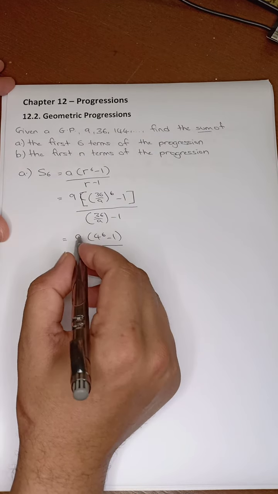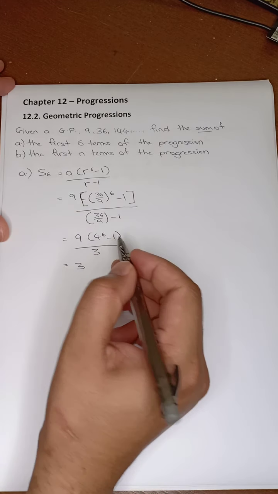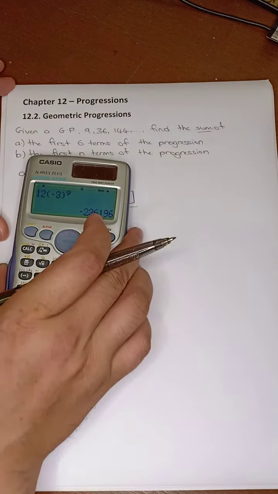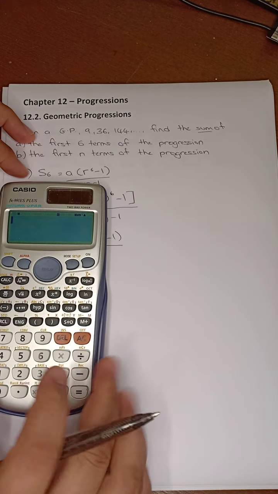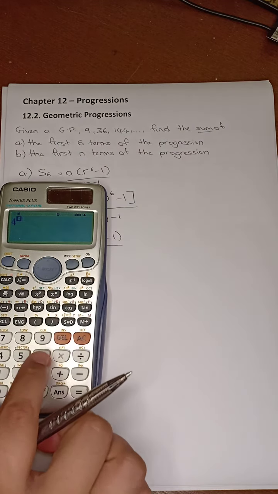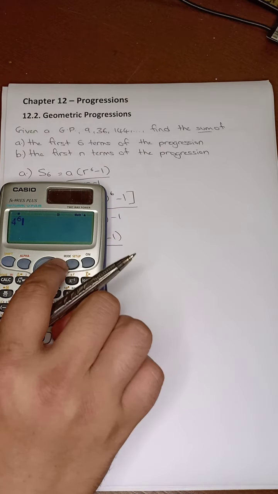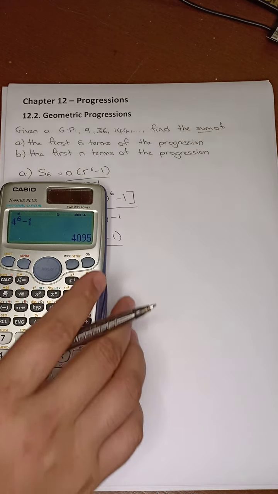Okay, I can simplify 9 and 3. I get 3 times 4 to the power of 6 minus 1. I can use the calculator. Okay, so 4 to the power of 6 minus 1. Get 4095.